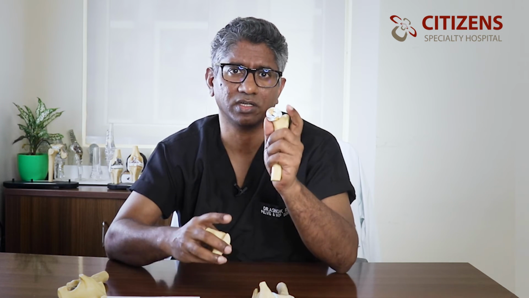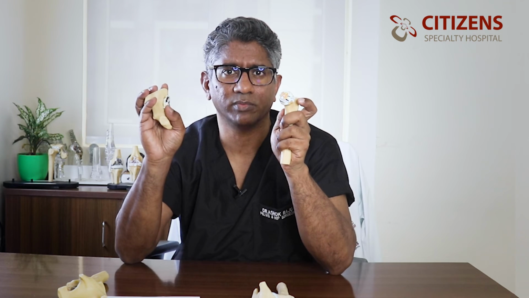But if your stage has crossed to 3 and 4, where you are developing arthritis, where there is damage to the cartilage of the femoral head or the acetabulum, there is no way to preserve the femoral head. It is only by replacing your femoral head. So you need to do what is called total hip replacement. Coming to the medical management, people who are unfit for surgical management, or who need time to think about the surgical management, are generally put on bisphosphonates and calcium tablets.